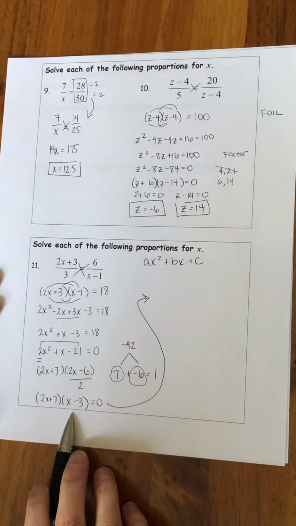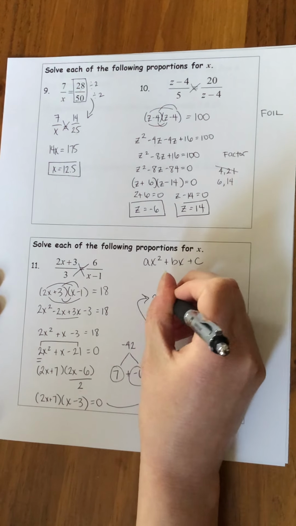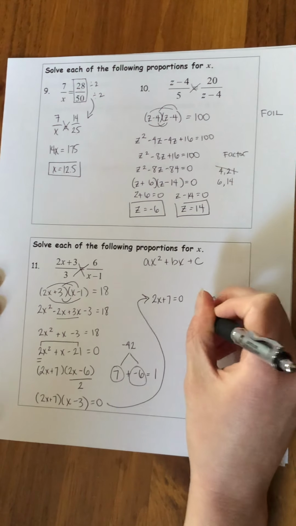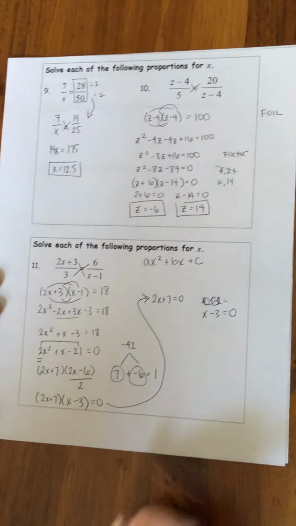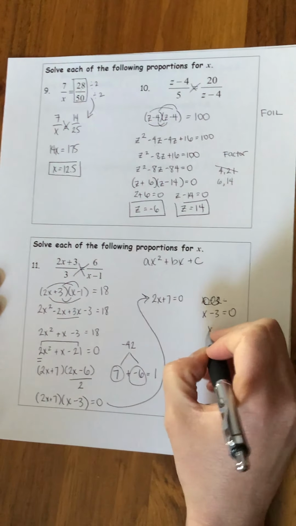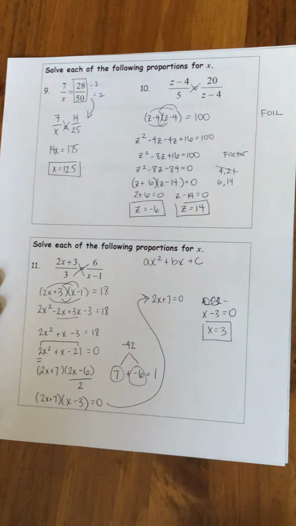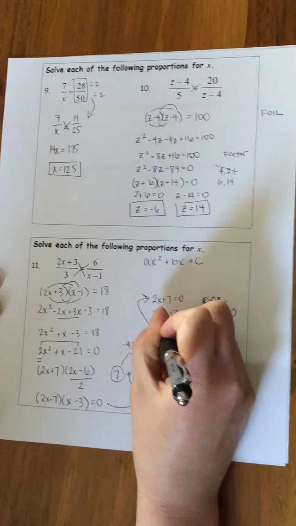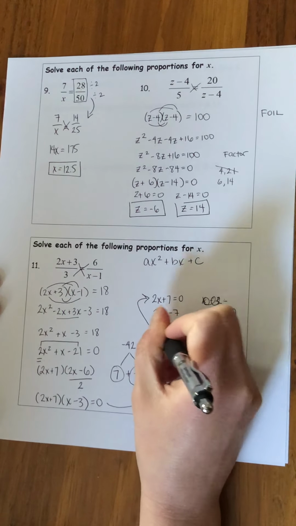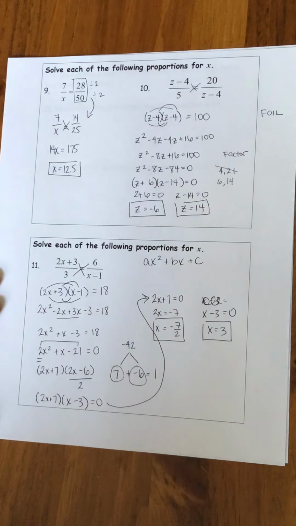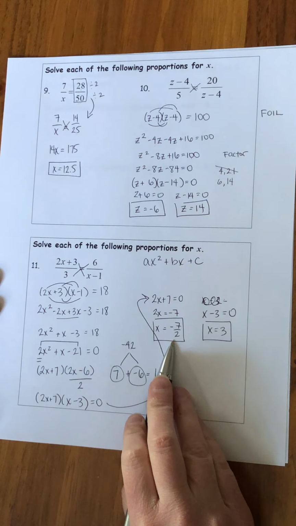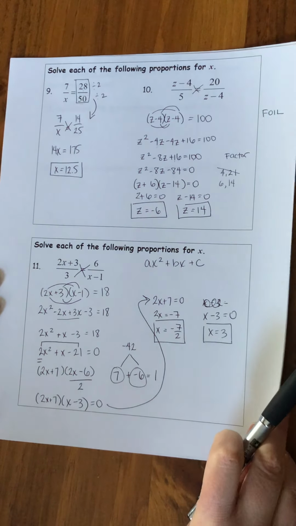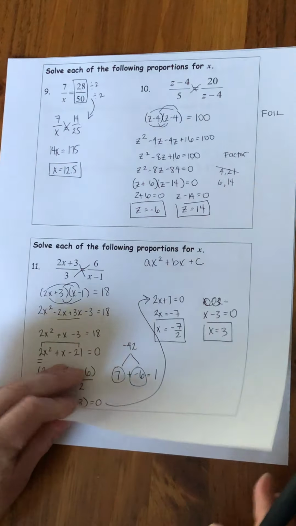I need to solve this for x, so I'm going to set each set of parentheses equal to 0 and solve. So here x would equal 3. Here x would equal negative 7/2 or negative 3.5. So that was just a little bit of a harder factoring problem.